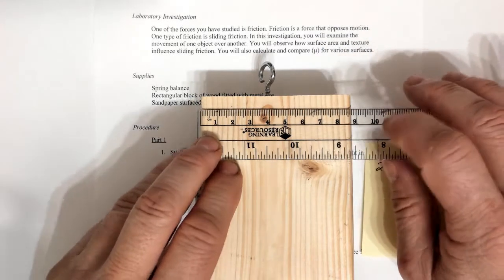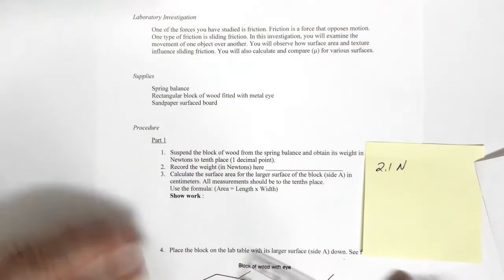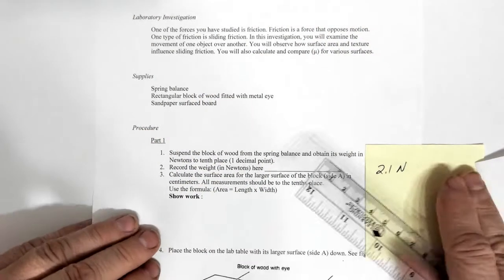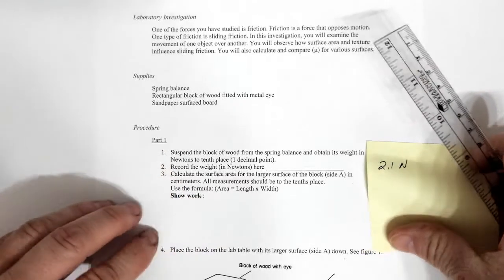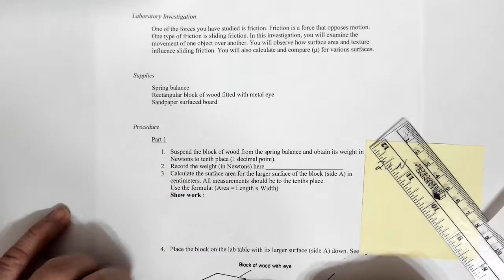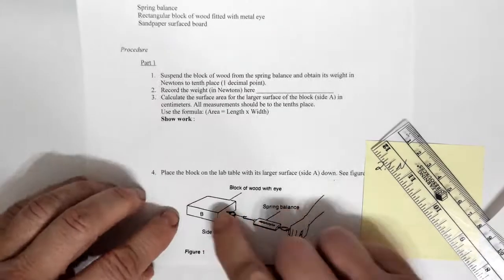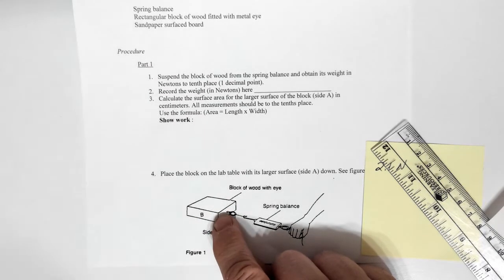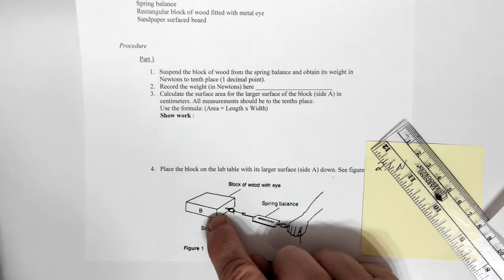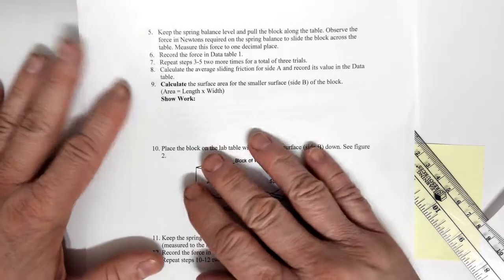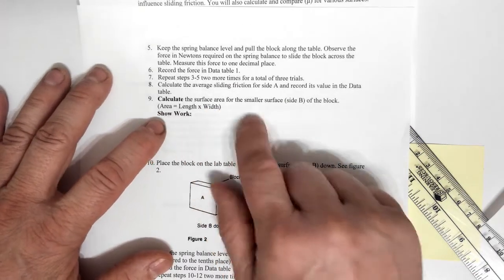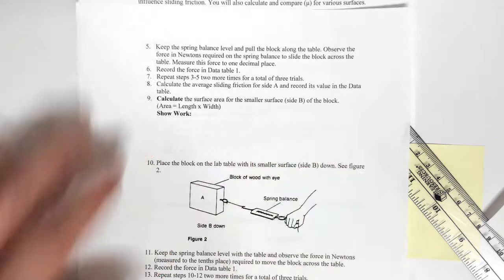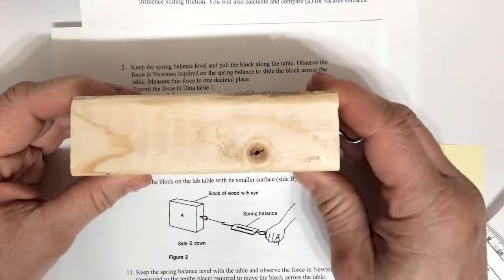Okay, write those down. Then we're going to call that side A. So right here we have side A is the big side. Now we're going to measure the other smaller side, which is side B. On our second page, we can see that with side A we want to find the length and the width, and put that in our lab. So let's go to side B, okay?